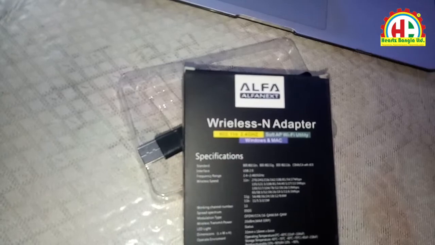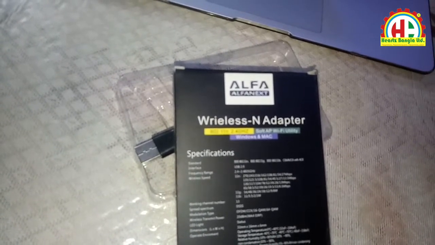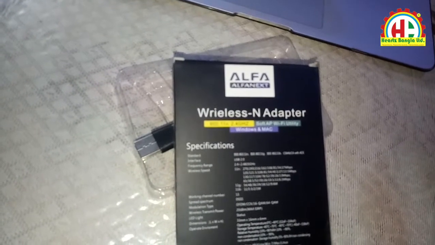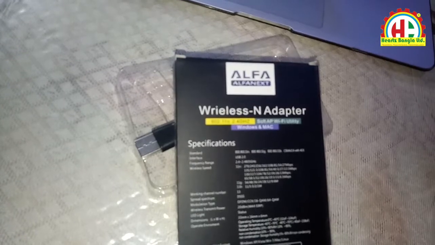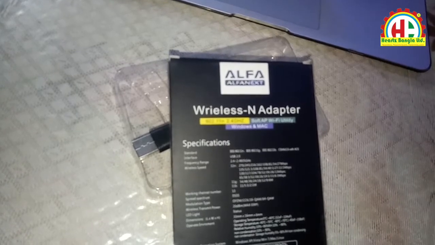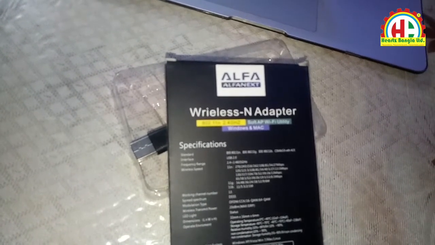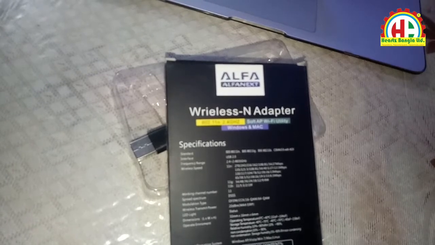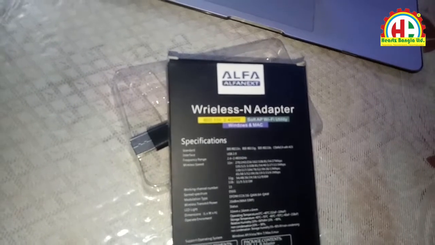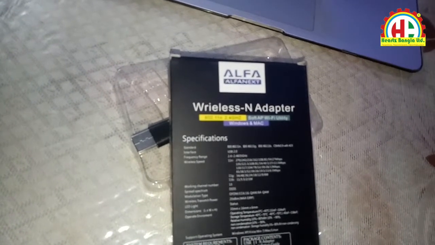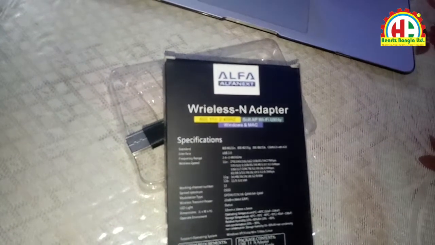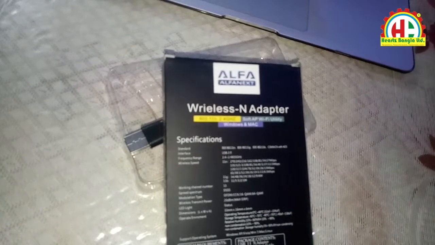LED light status. Dimension 33 mm by 16 mm by 6 mm. Operation environment: operating temperature 0 degrees Celsius to 40 degrees Celsius. Storage temperature minus 40 degrees to 70 degrees. Relative humidity 10 to 90. Operating systems available: USB 2 port, Windows 7, Vista, XP, 2000, Linux are related.